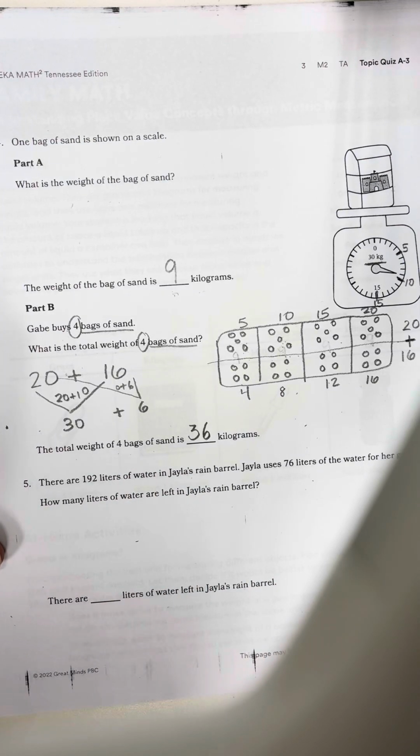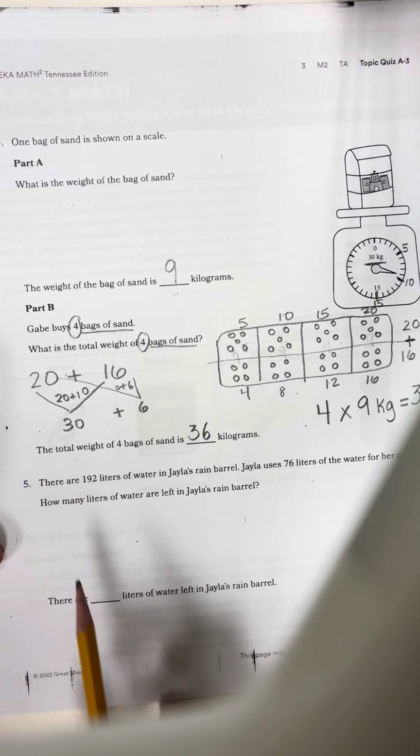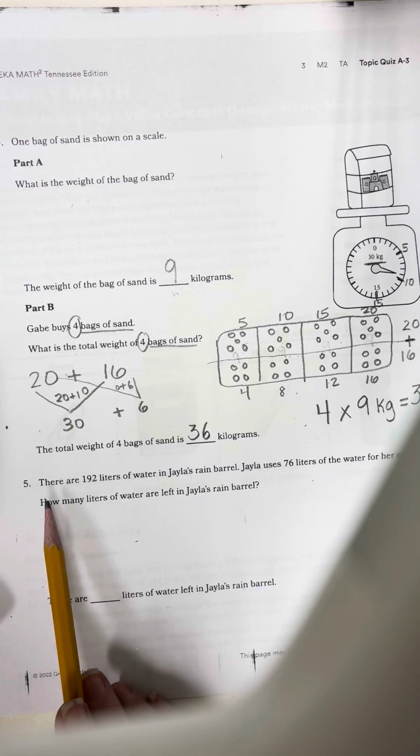Okay? This is a multiplication equation. Basically, we had 4 bags of sand that each weighed 9 kilograms, and I found out the total weight was 36 kilograms.